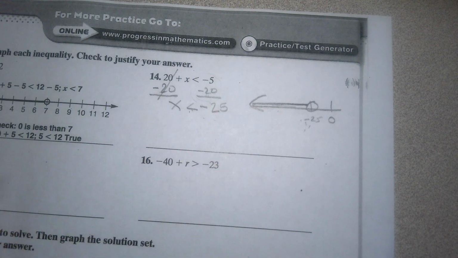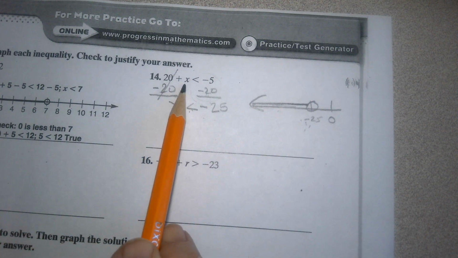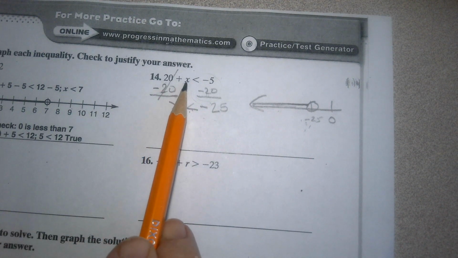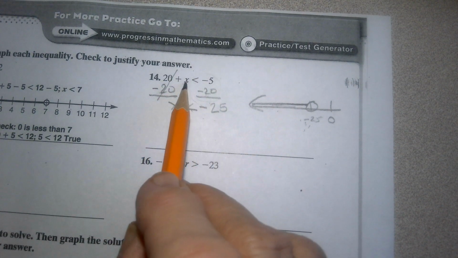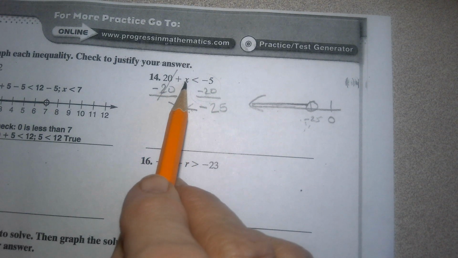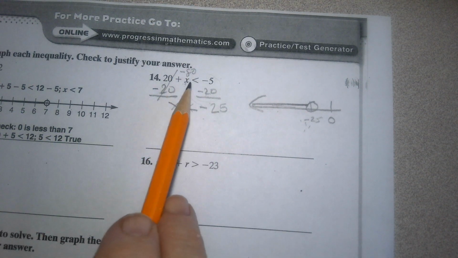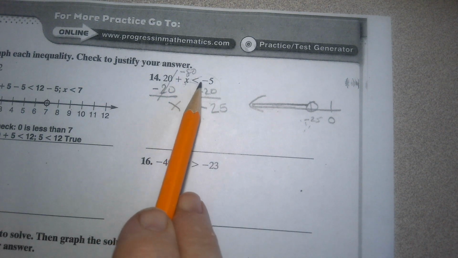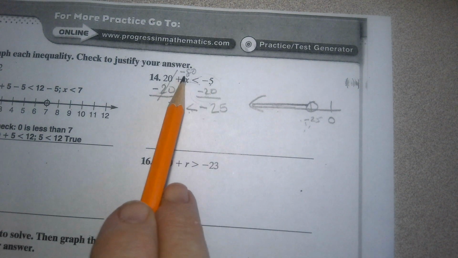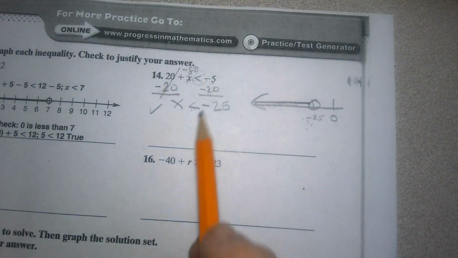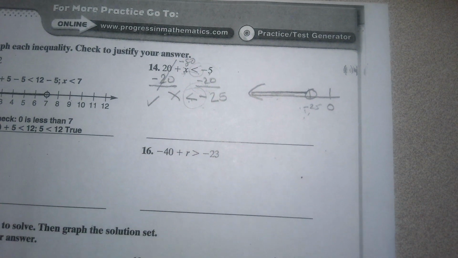So I could check it by putting in negative 100. Negative 100 plus 20 ends up being negative 80. Is negative 80 colder than negative 5? Yes. So that means this is correct, and my arrow is going in the correct direction.